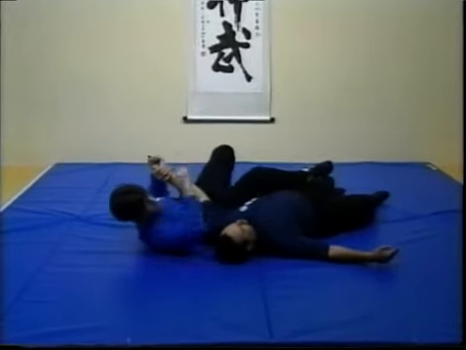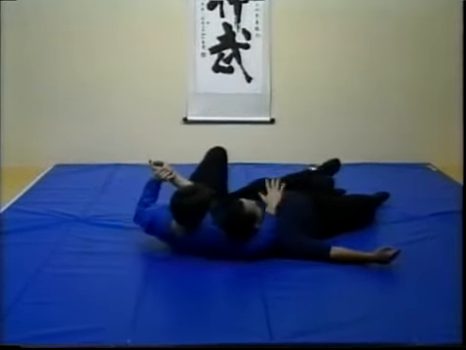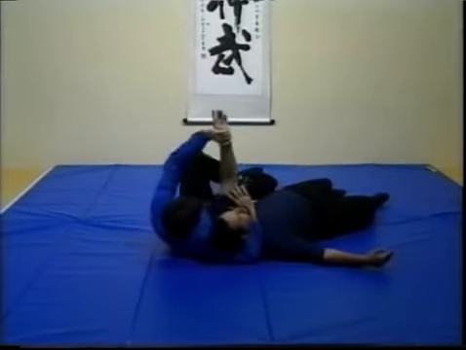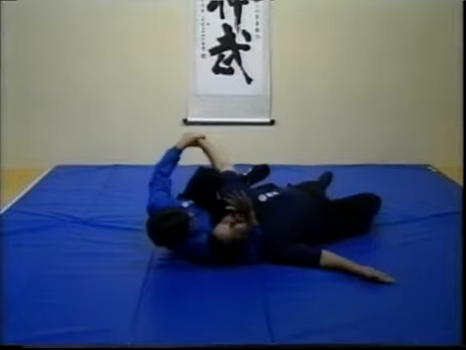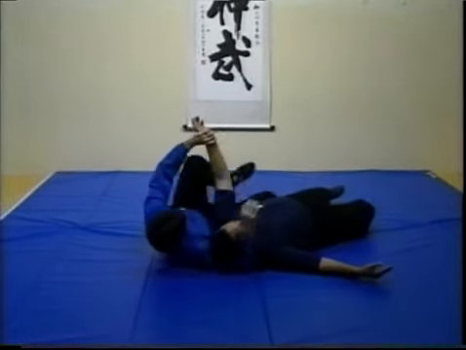Okay? One other follow-up is, if I want to stick my hand under his neck, I can hold him here, bring my knee up behind this elbow, and I pull his wrist back and I lift my leg forward. That also is an elbow bar. You can choke him here as well.